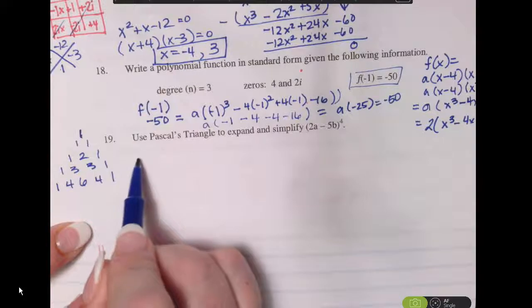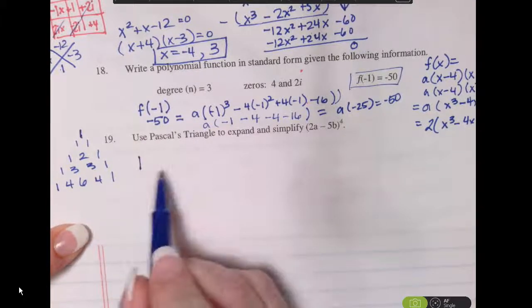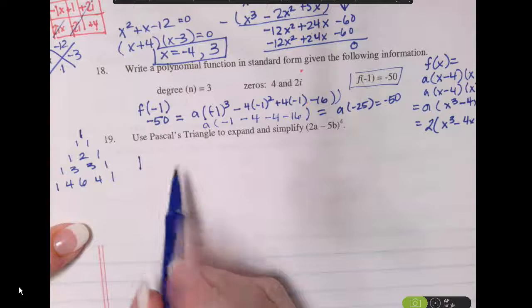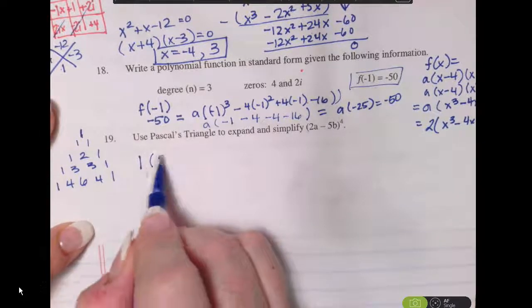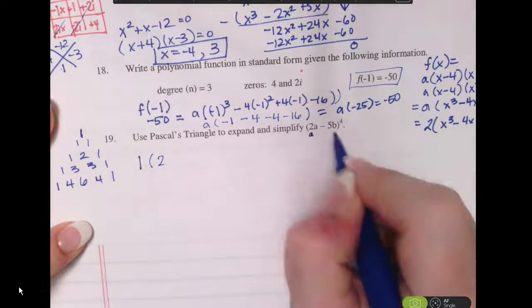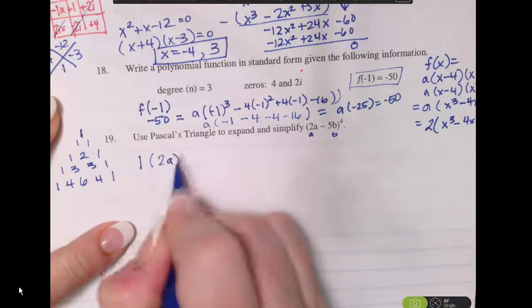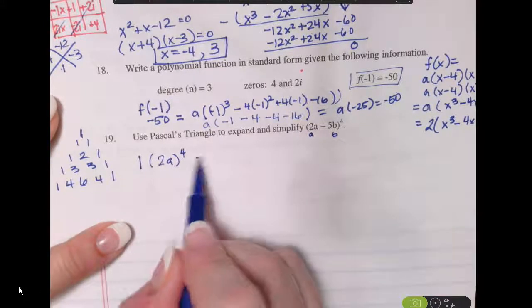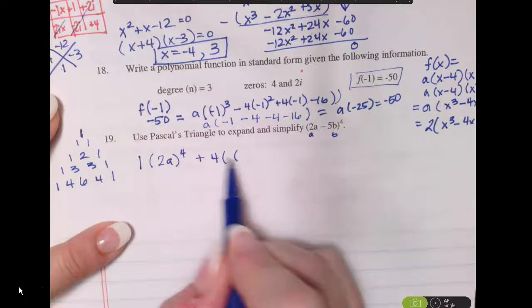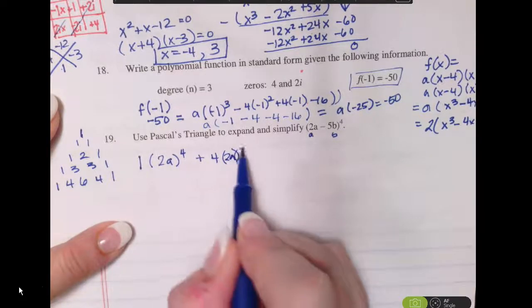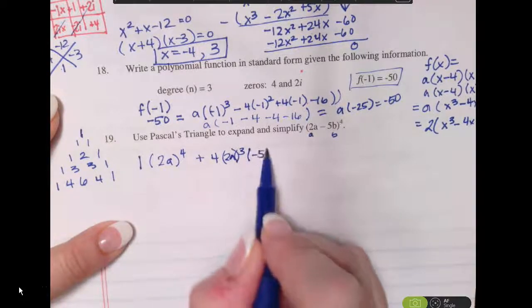So I'm going to have a coefficient of 1, and then I've got an a and a b. So I'm going to have a to the 4th, and b to the 0. Then I'm going to have a 4, and a to the 3rd and b to the 1.